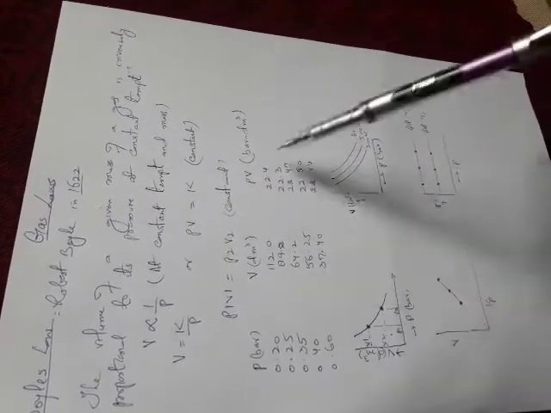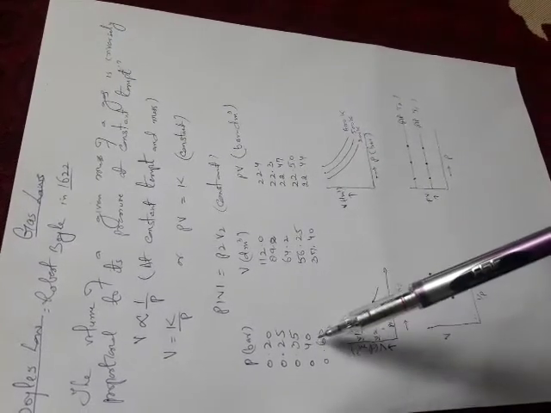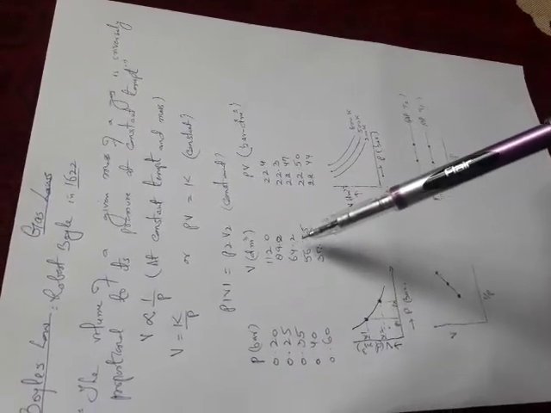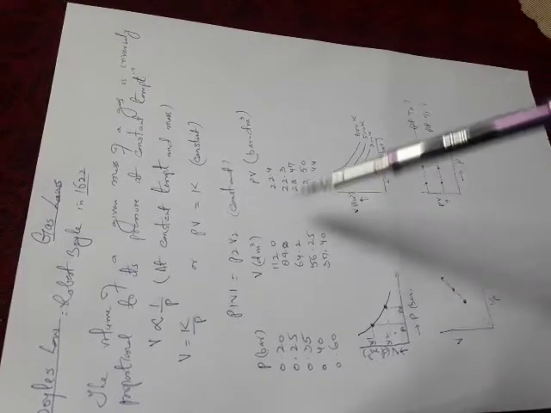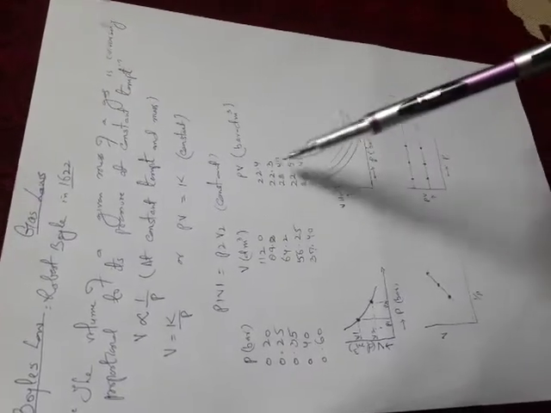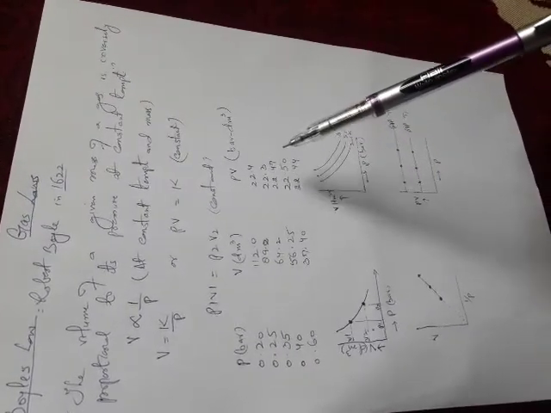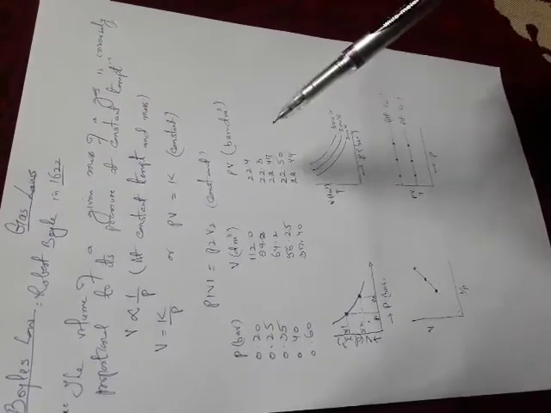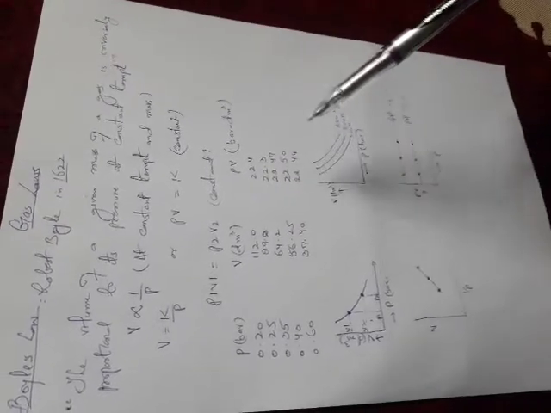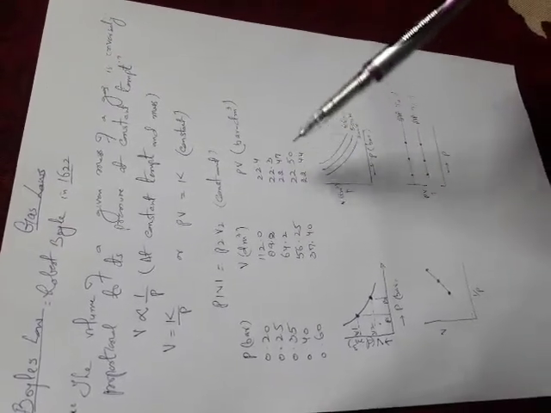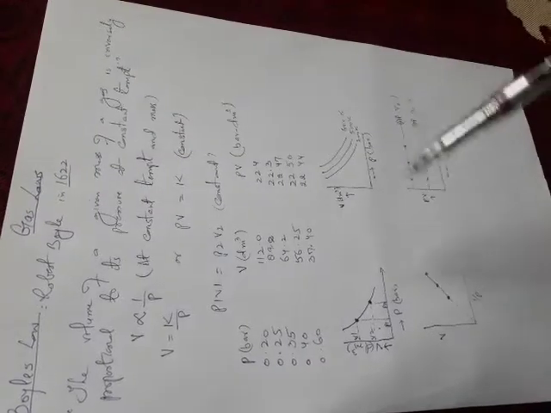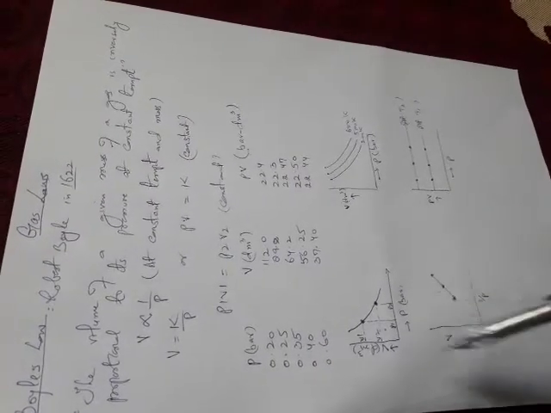So we see in all these cases that by increasing the pressure, volume gets decreased, but the product remains almost constant, provided the temperature is kept constant. Graphically, this can be represented as we have got a volume pressure graph, as you can see here.